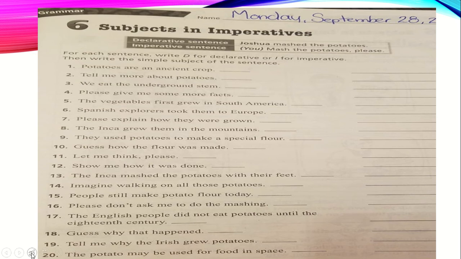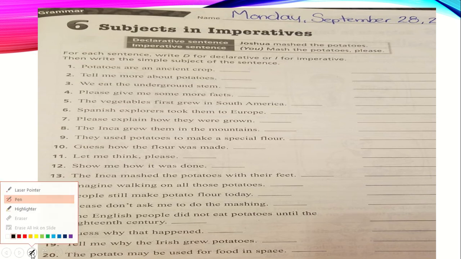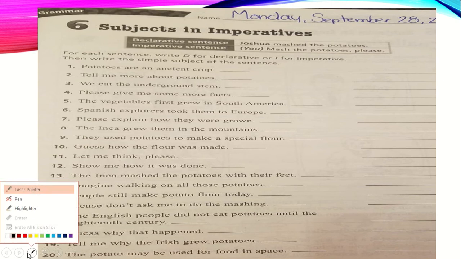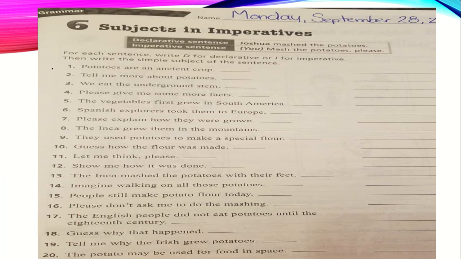It says, for each sentence, write D for declarative or I for imperative. Then you will write the subject of the sentence. Let's read number 1. Potatoes are an ancient crop. So it's declarative. We will write just the letter D. And you will write on the line, potatoes. On the next sentences, I will underline because it's too hard to write and it takes a lot of time, okay?